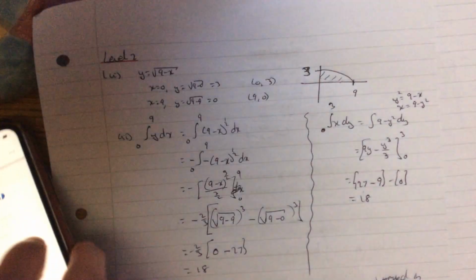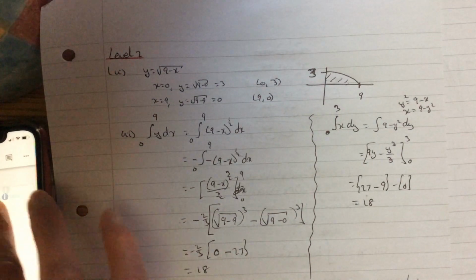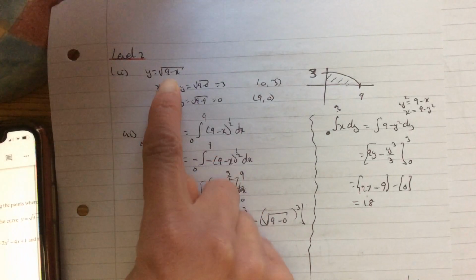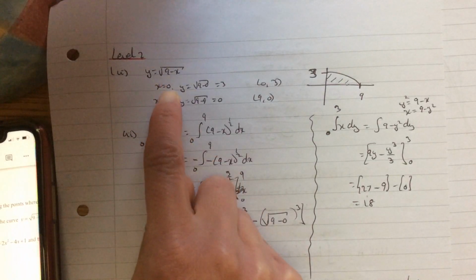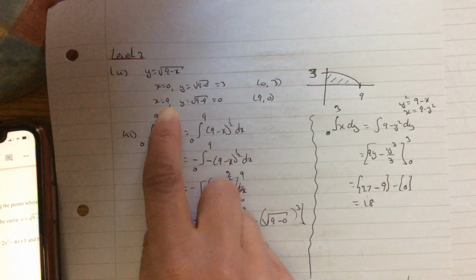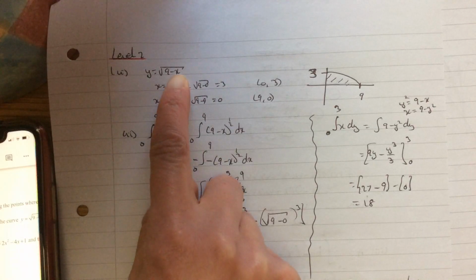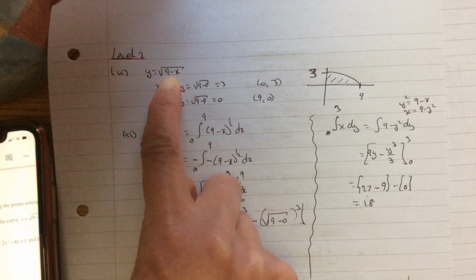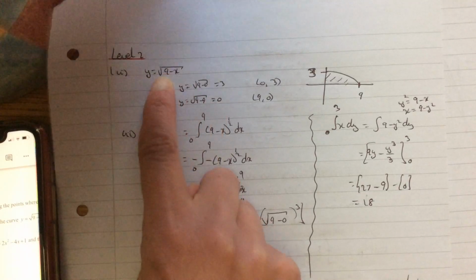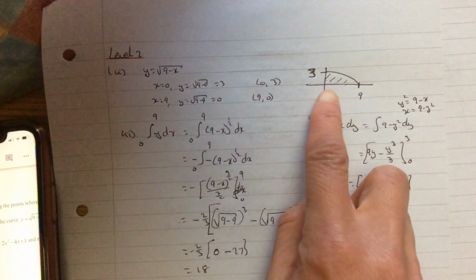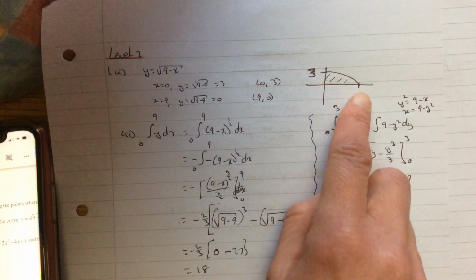Okay, I'll try and go through this as best I can with you. First of all, first one is sketch this graph. Put x equals 0, find what crosses the y-axis. You also look at that graph. If x was 9, y would be 0. So you can see quite easy, just looking at that graph, what it would look like. So 0 up to 3 and 9 cross.